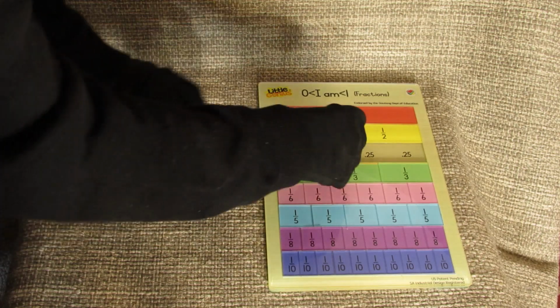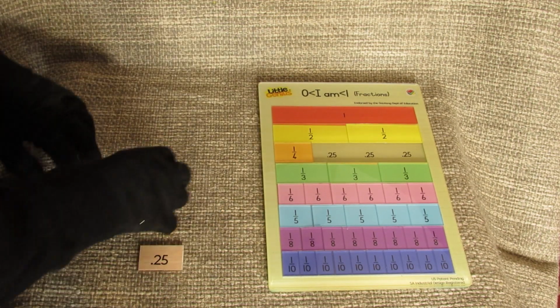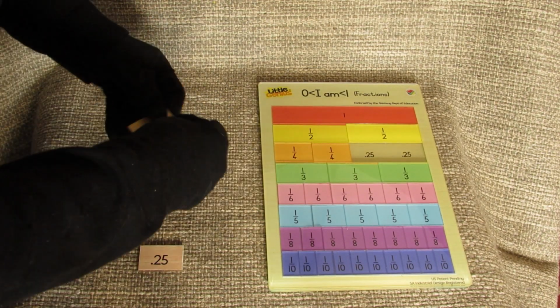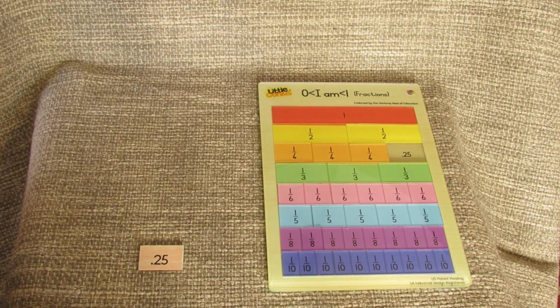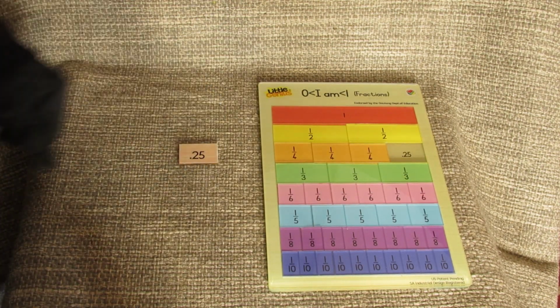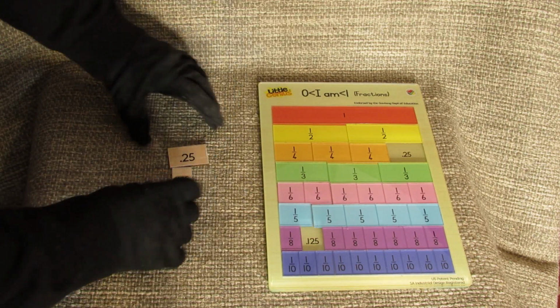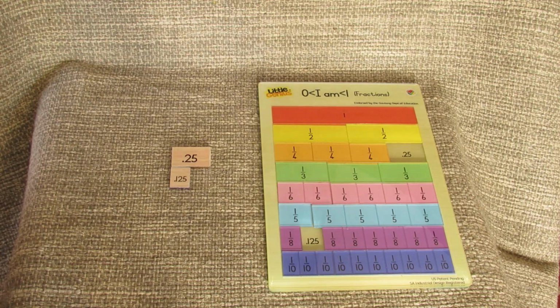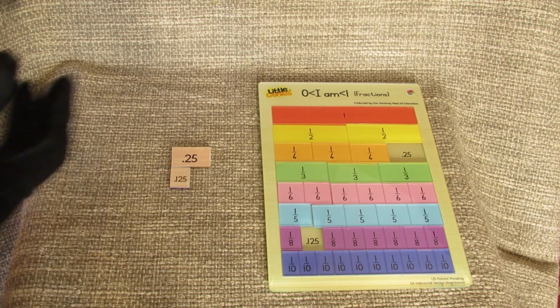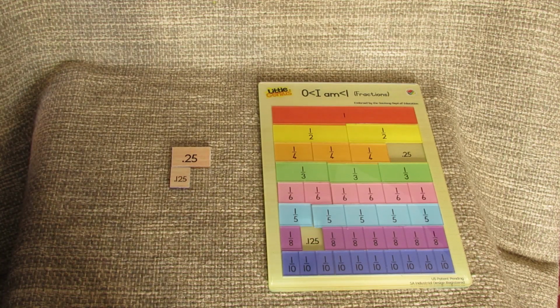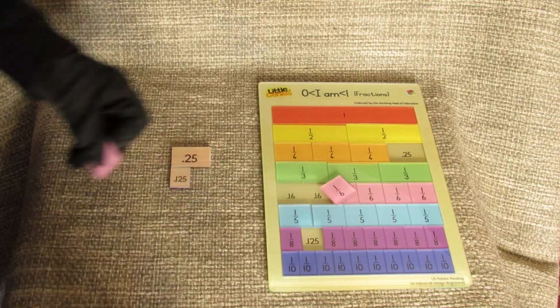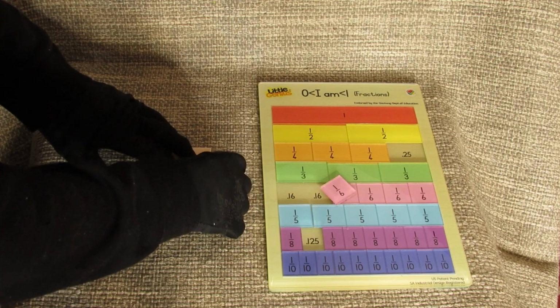Let's say the problem that he's got to work out is 0.25, and he has to take away from there 0.125. Now, if you were like me when I was a child, when I looked at that, it seriously looked more like Greek than anything else. Until the child starts to play with this puzzle and he finds a piece that fits. Let's say he thinks maybe a sixth is going to fit. 0.16.